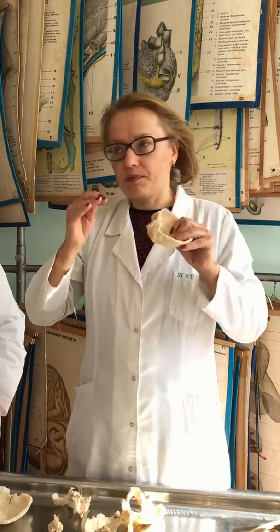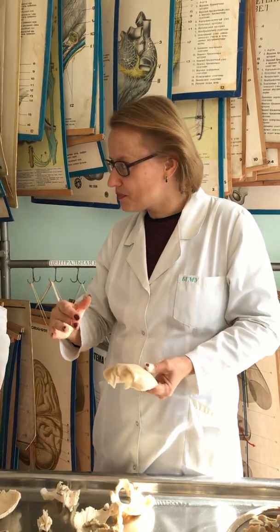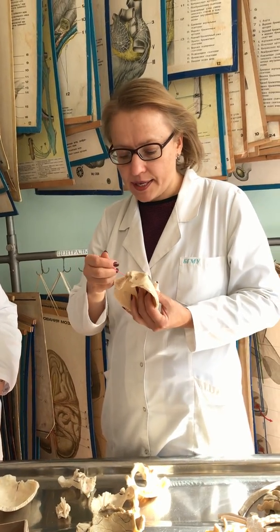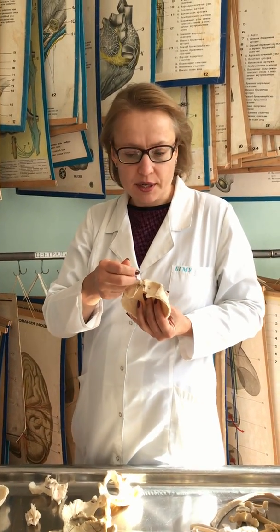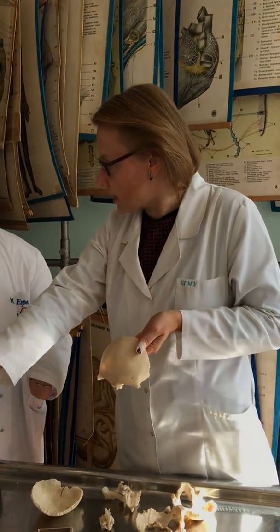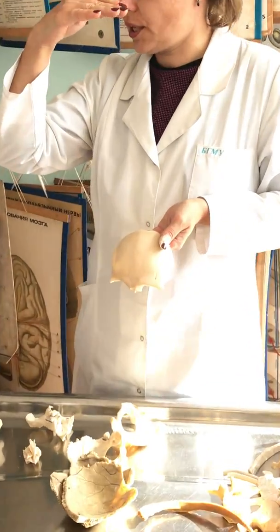And the final, I start description, but first I should finish with the parts. Squamous part, orbital part, and nasal part. Nasal part goes into the nasal cavity and forms the superior anterior wall of the nasal cavity.